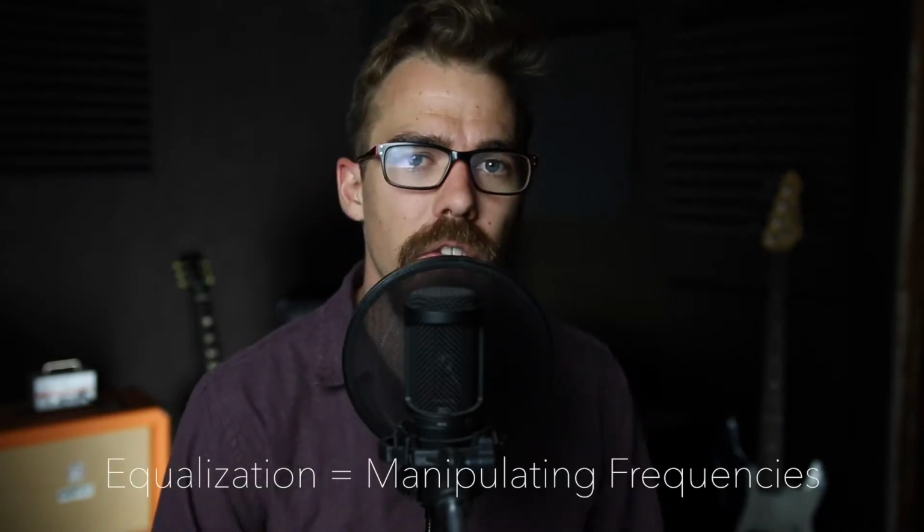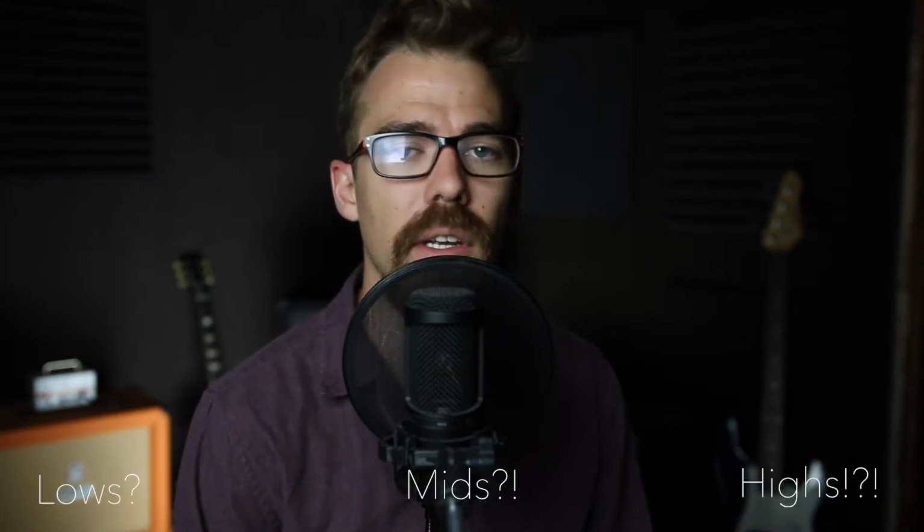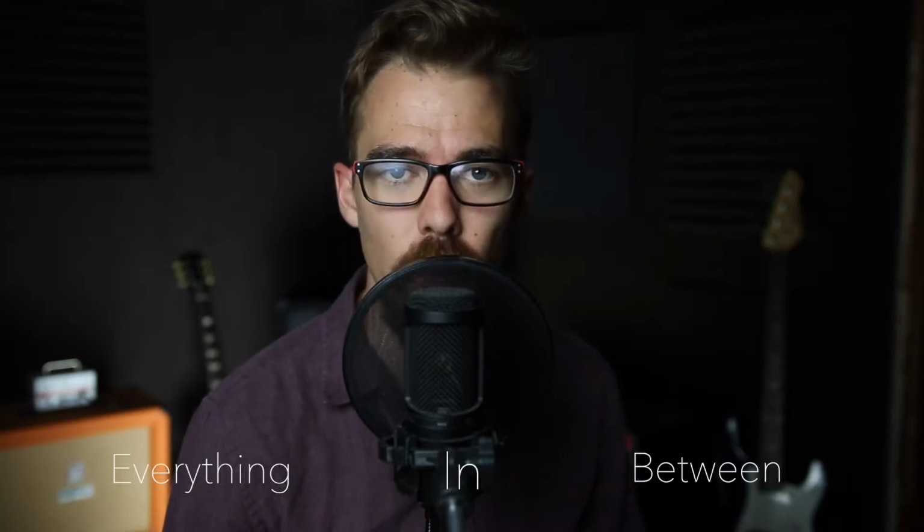So EQ, or equalization, refers to the tool that allows you to manipulate certain frequencies within a range. It's kind of like a volume knob for the frequencies within that range. So when you see a complicated looking mixer with all of those knobs and sliders, it's basically volume knobs for certain frequencies. You can turn your lows up, your mids up, your highs up, and everything in between as well. We can do all of that in post-production with a simple tool.